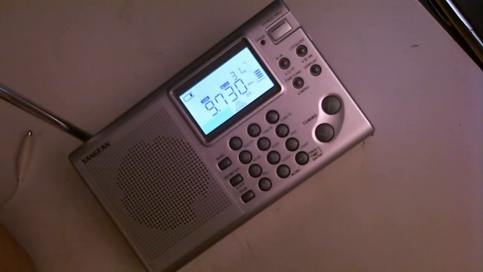Let's see what other station we can try real quick that's on this listing. Oh, that's a possibility.